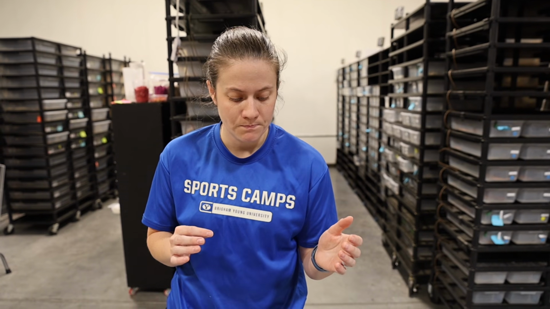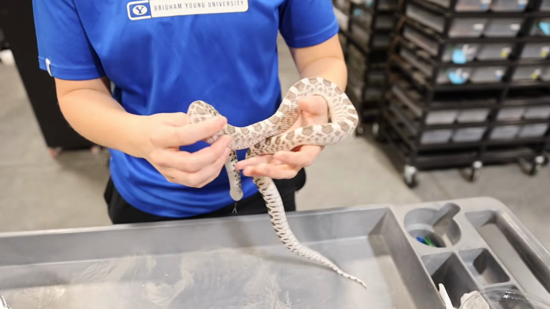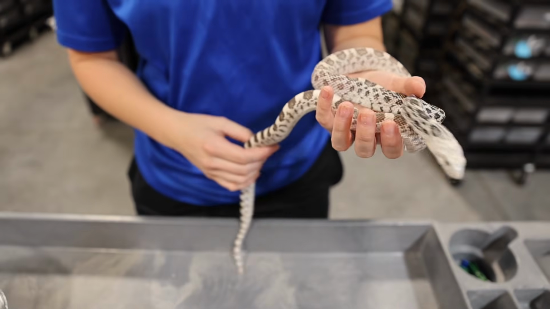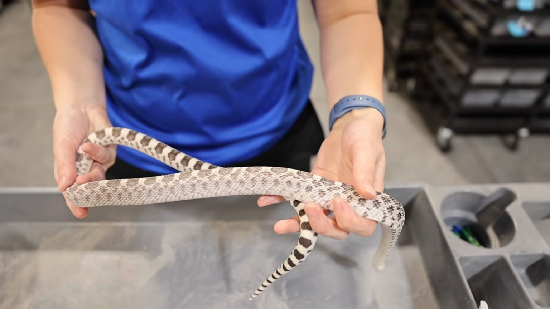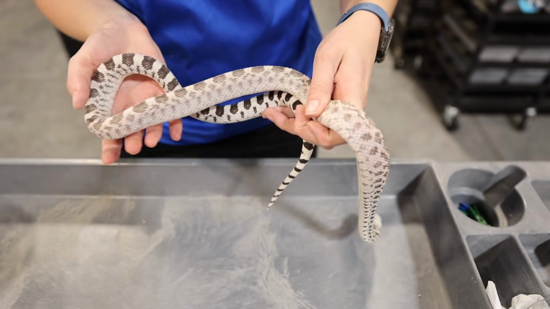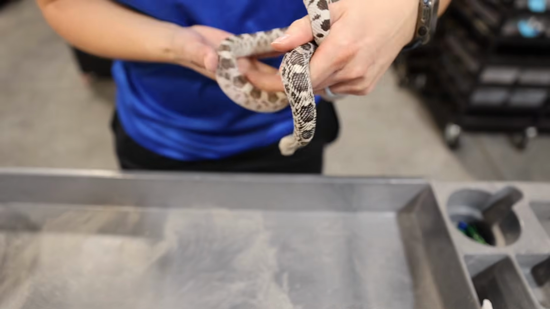Essentially, the space between the saddles is much wider, and so you get way more of the silvery color coming through, and it's really, really neat. Maybe I could grab the yearling really quick and just show. Sure. Really fast. So this is last year's, and I know it's probably a little bit harder to tell, but you can see that the spacing between her saddles is much wider.